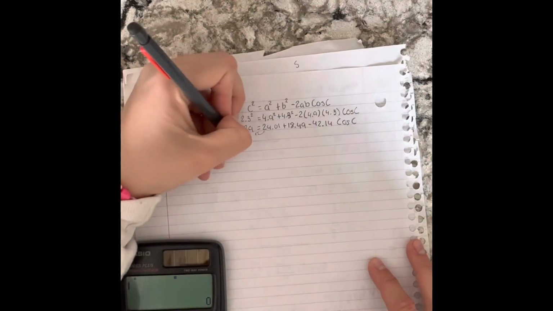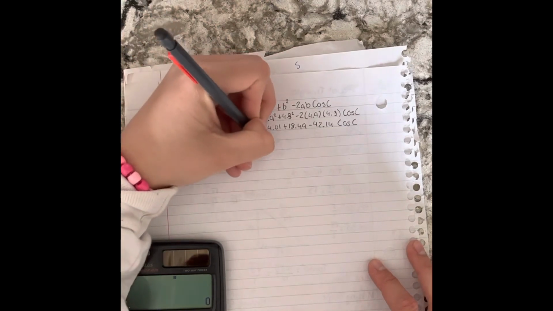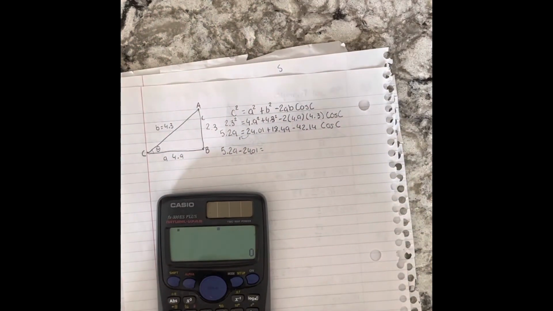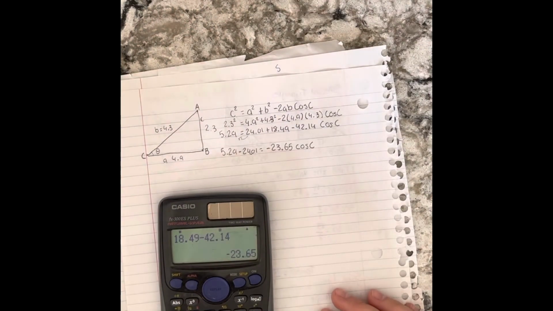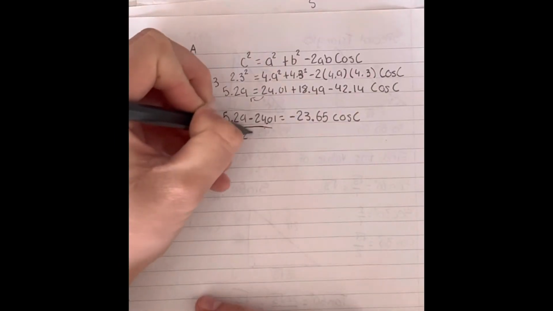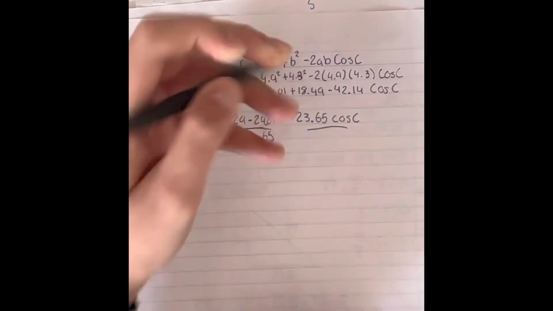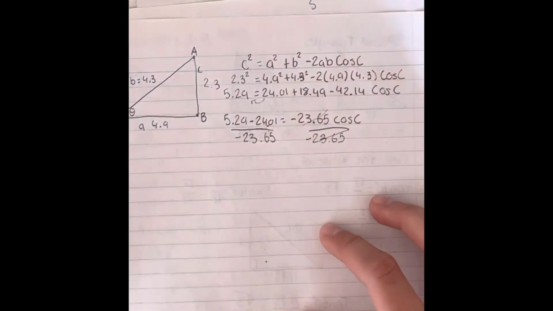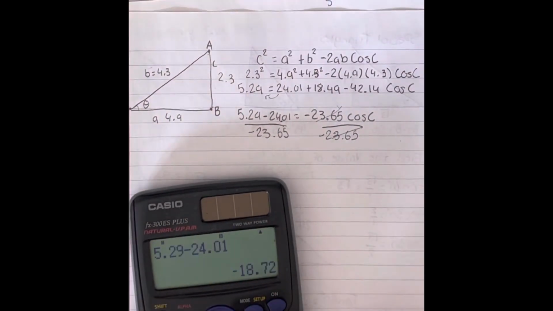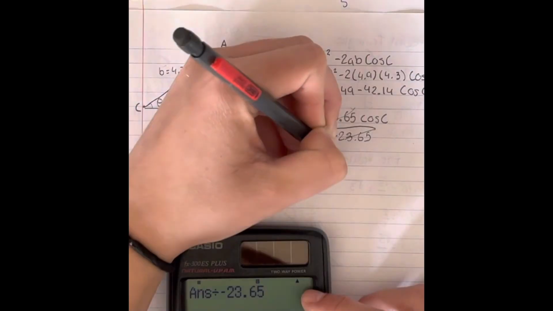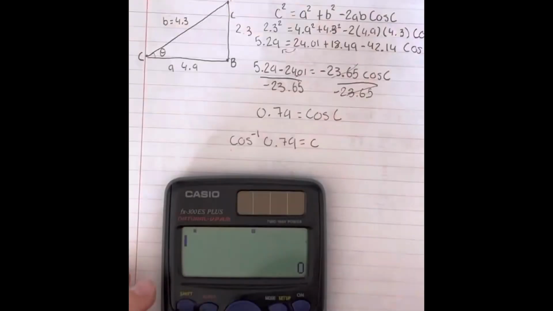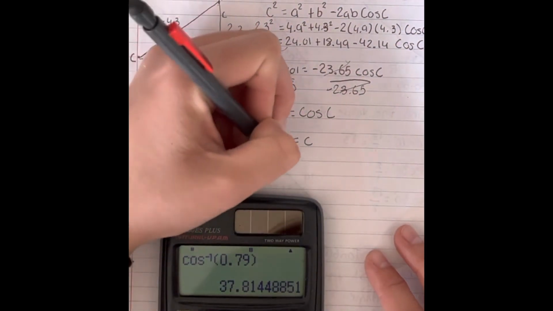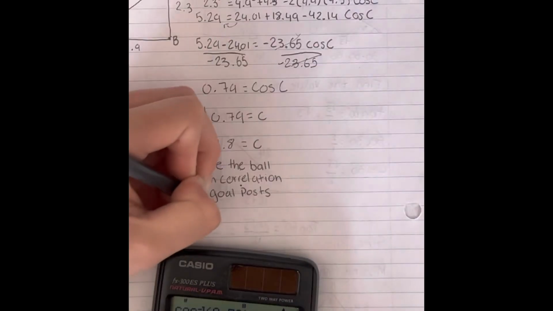Now that I've done the calculations and filled it in, I'm just solving it like a normal equation. I'm bringing over the A value and subtracting that from the C value. Because we're multiplying negative 23.65 into cos C, we're going to divide it out, and then they end up canceling out on the right side. And I'm putting it into my calculator now that we've condensed it. We're able to find the angle by using our cosine law. Because it's a word problem, I'm just finishing off with my therefore statement.